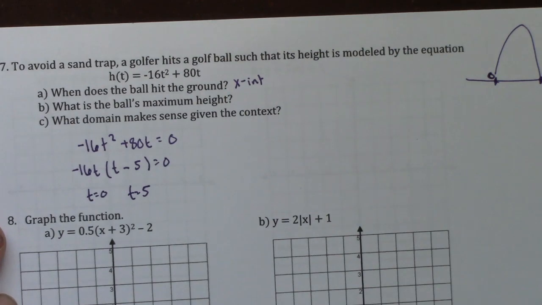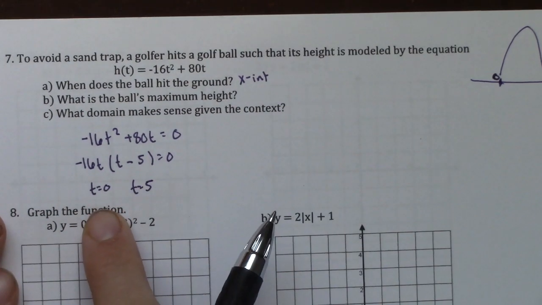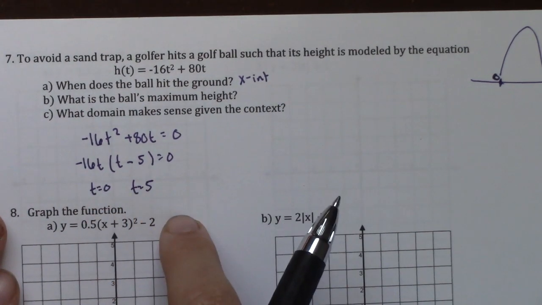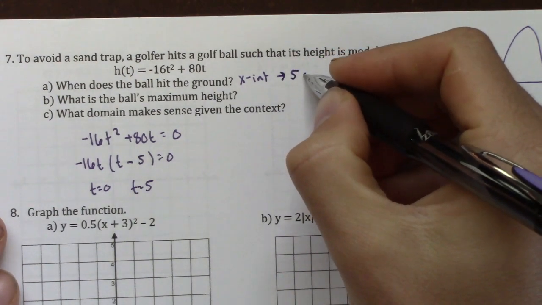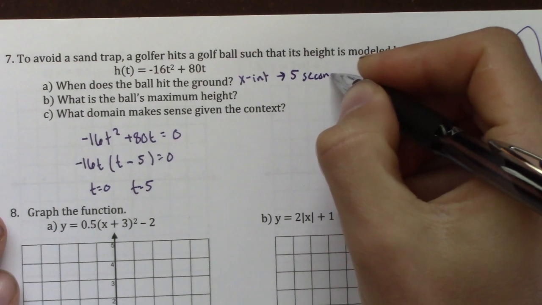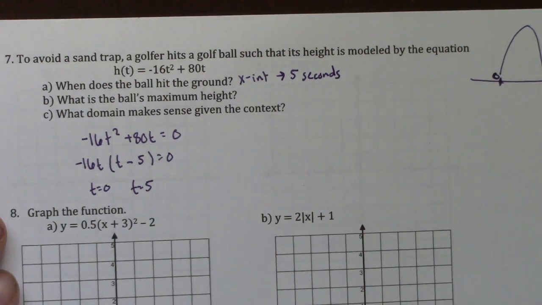So when does the ball hit the ground? Well, I whack it at 0 seconds, and it lands at 5 seconds. Good to put the units on there since we've got the context for the situation. I guess technically I'm totally assuming seconds. If your golf ball's in the air for 5 minutes, you might be on some very strange planet.